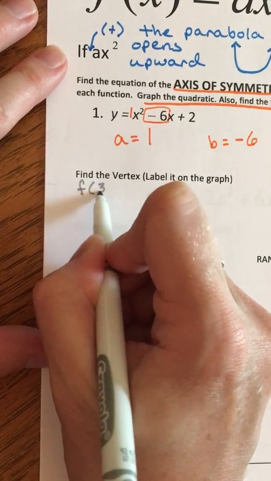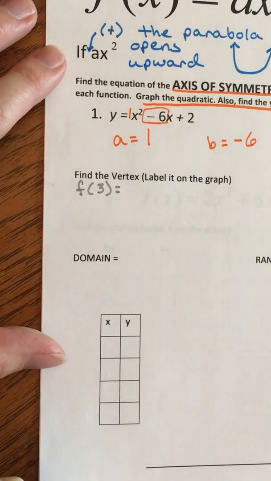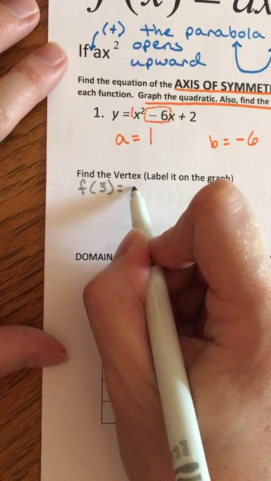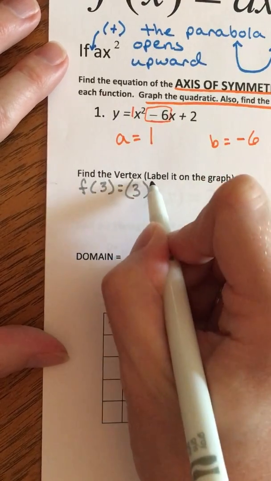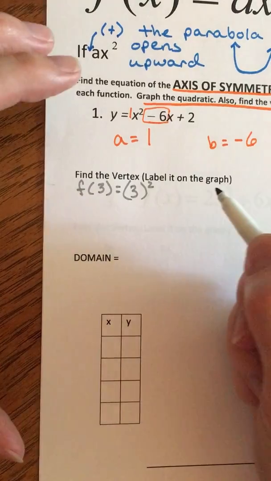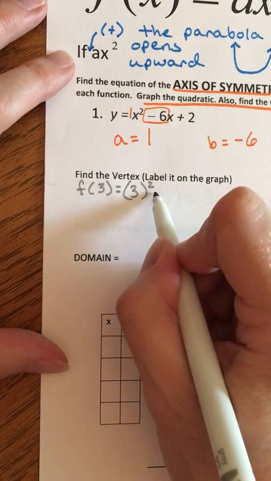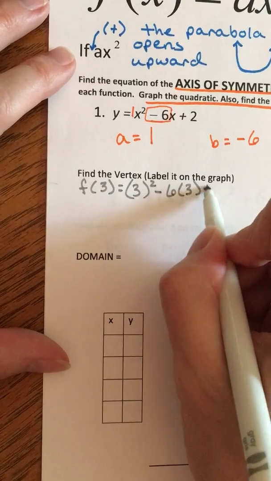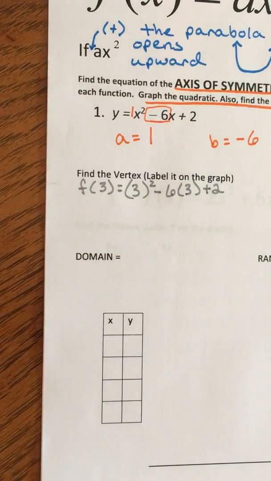F of 3, I got from my axis of symmetry, or 3 squared. Always use parentheses when you are inserting a value into a function: minus 6 times 3 plus 2.